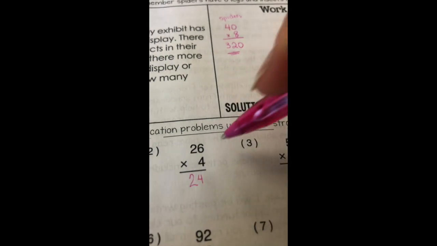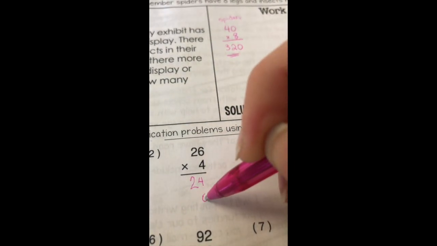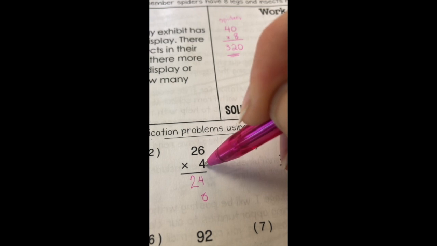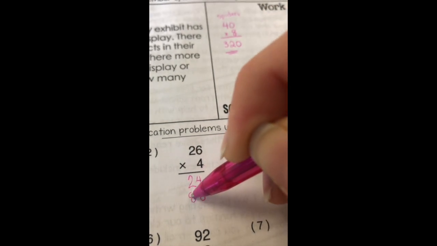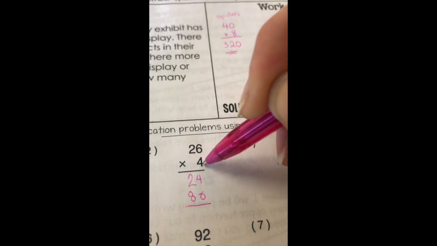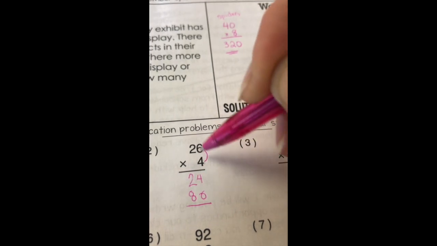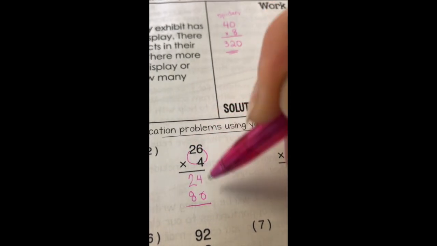Now I'm going to look at 6 times 20. I can put my 0 here and just do, sorry, not 6 times 20, 20 times 4. 4 times 2 is 8. So I've done 4 times 6, 24. 4 times 20 is 80.